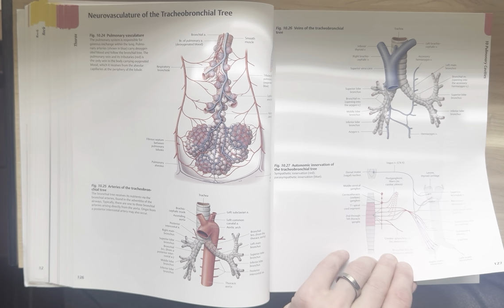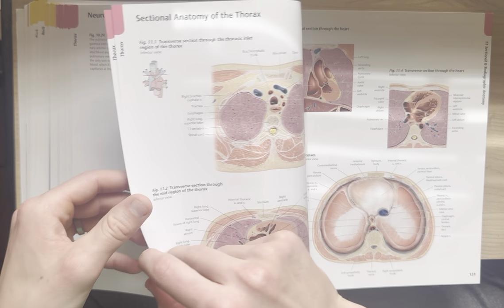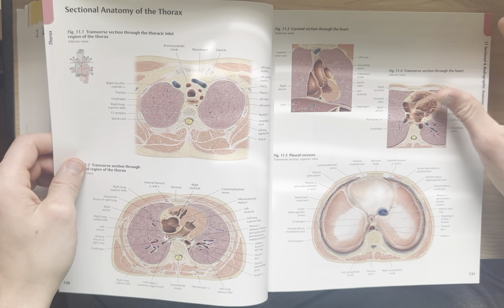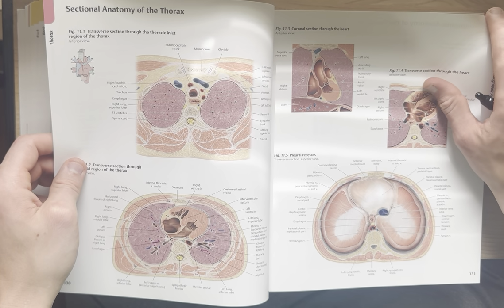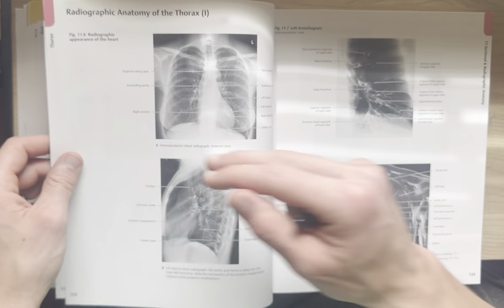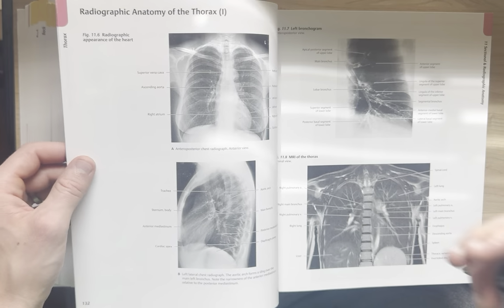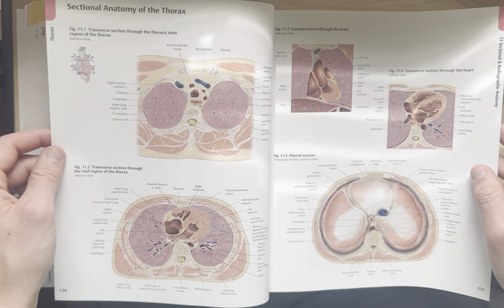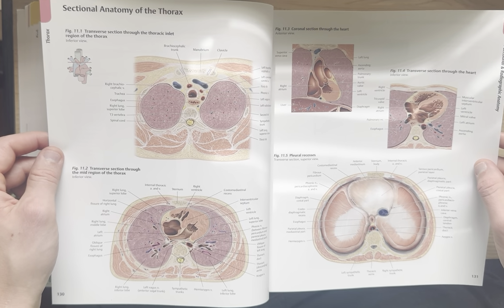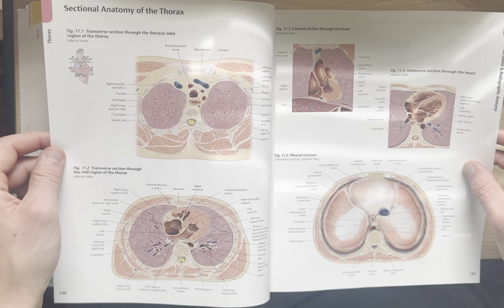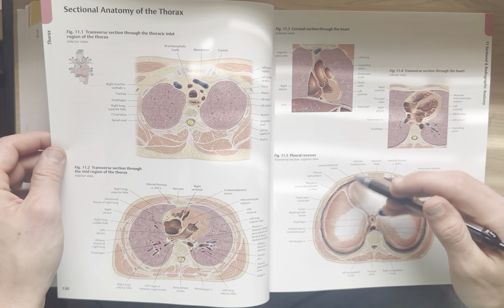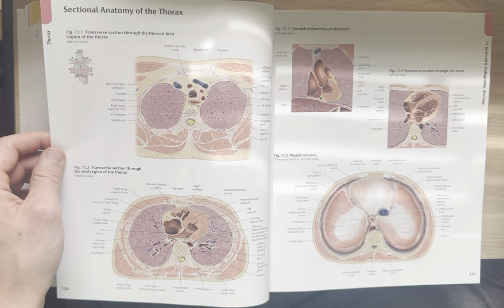We will go next to some sectional anatomy, which we'll go through as that leads up to radiographic imaging. So we've been looking at this on drawings, but next time we'll get to actually look at some real radiographic imaging to see what it looks like in reality as opposed to these drawings that we've been looking at.